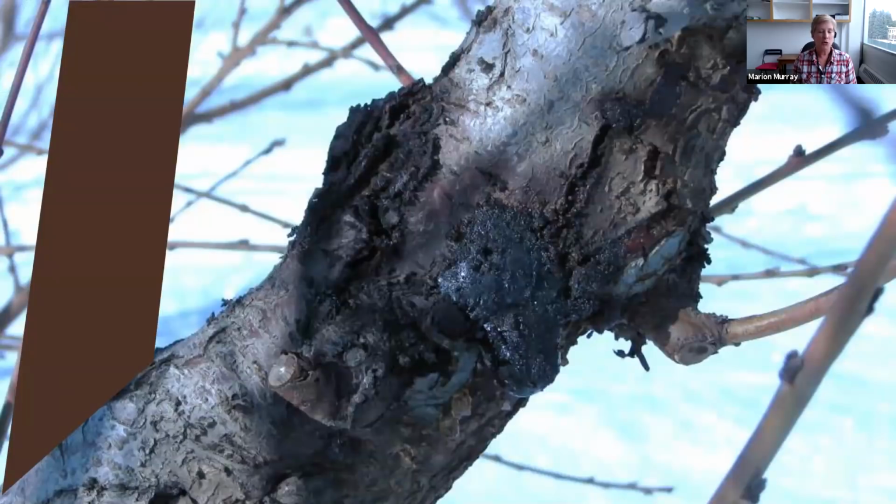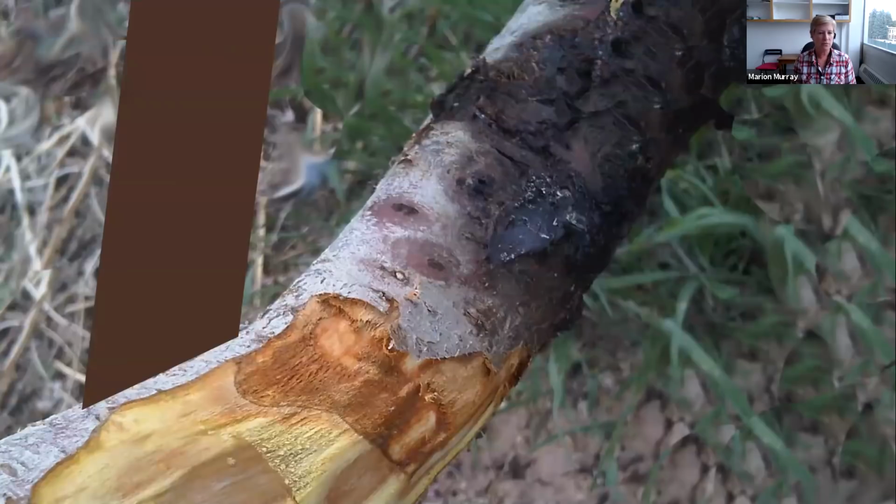So here is a very crude example. This big branch here has some gumming, and you may assume, okay, this looks like a canker. And that brown rectangle, we're going to pretend is a branch. That's where you might make a pruning cut, right at that branch. The branch looks healthy, so you may assume that a pruning cut right there would remove this canker.